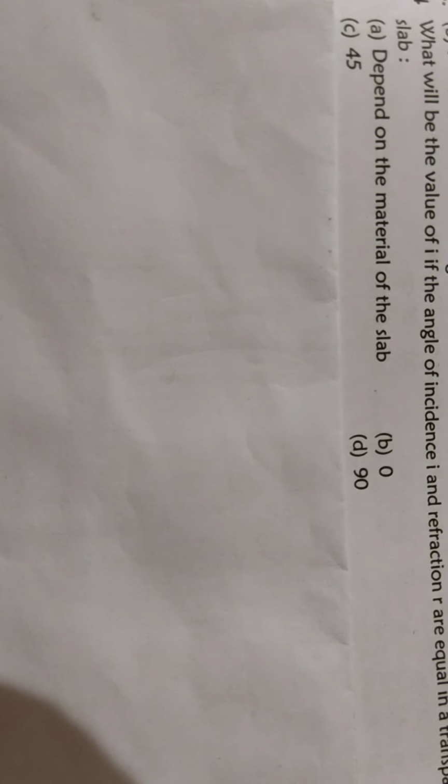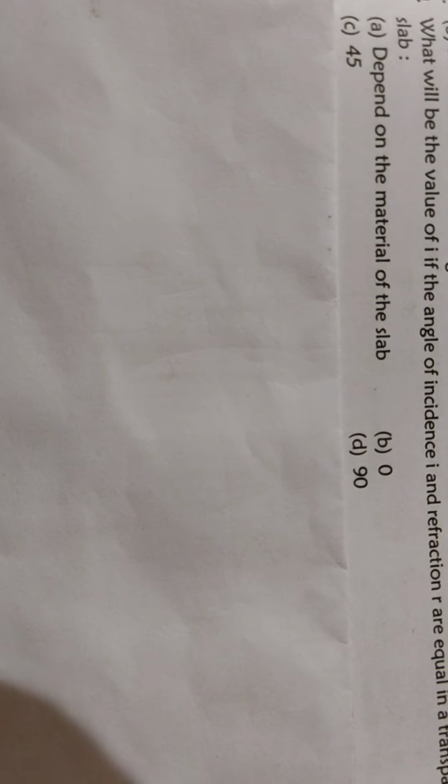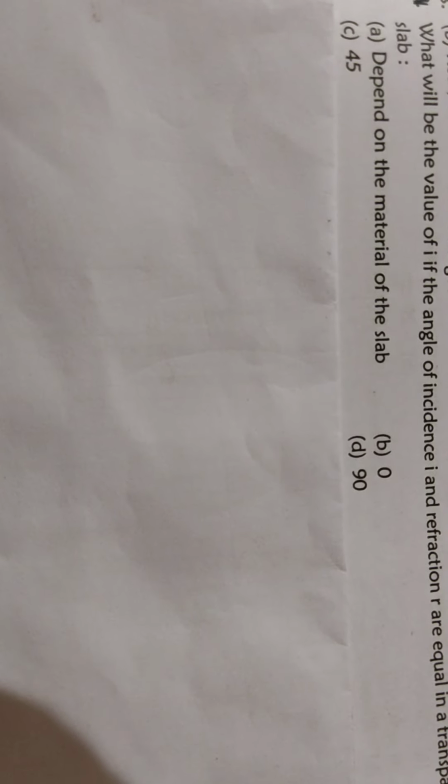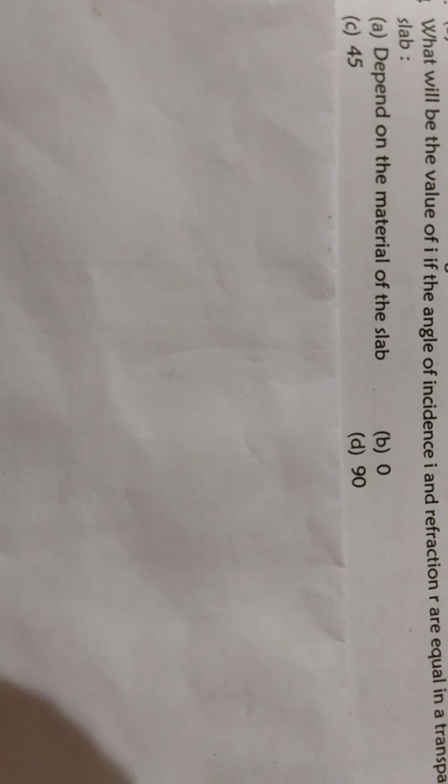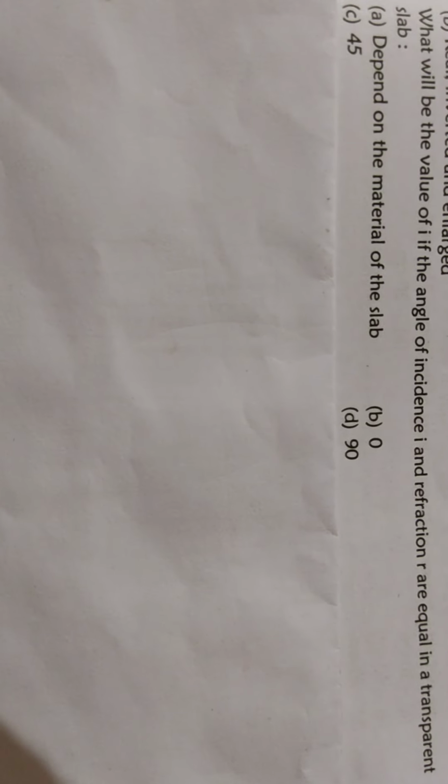Only in one case I and R will be equal, and that will be when each of them is equal to 0 degree. That is a case of normal incidence. So B is the correct option, 0.